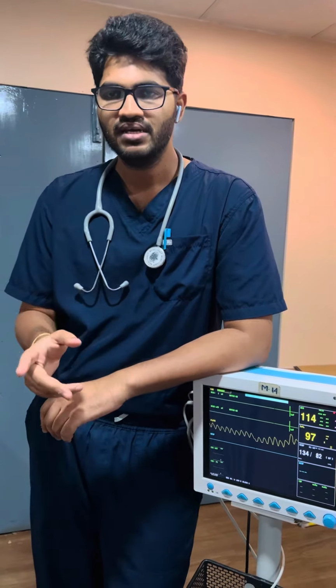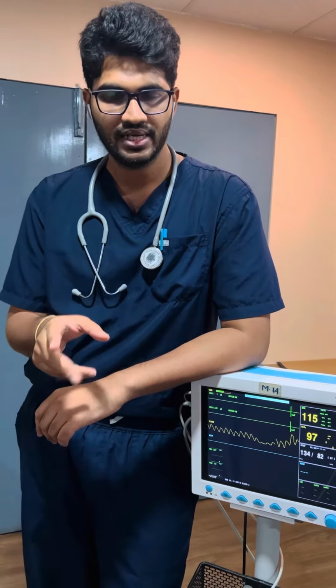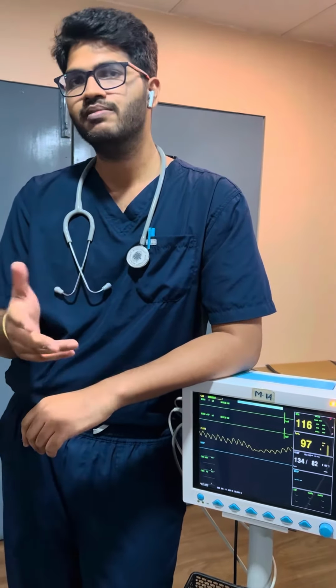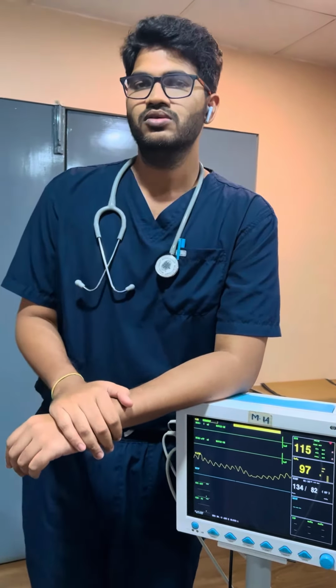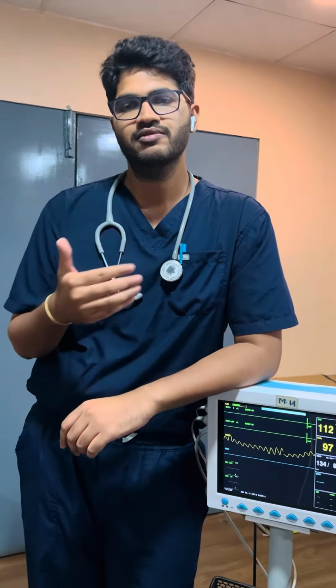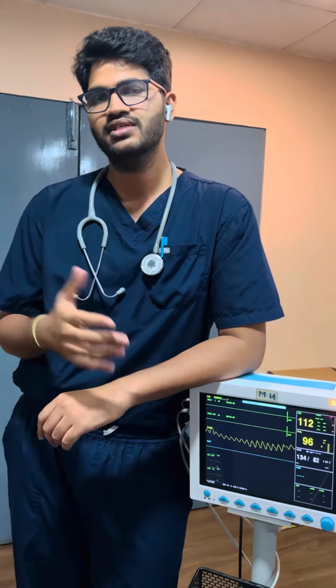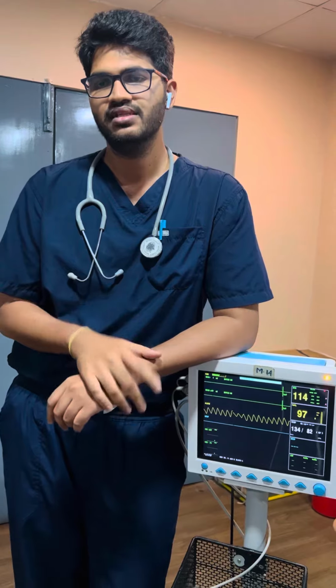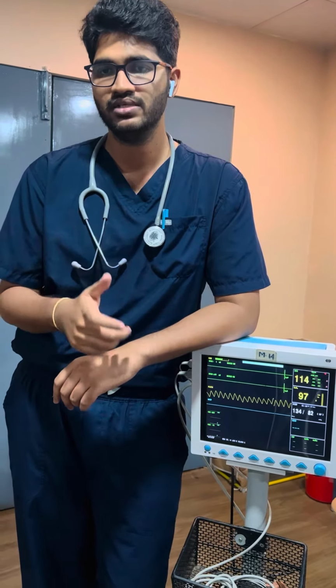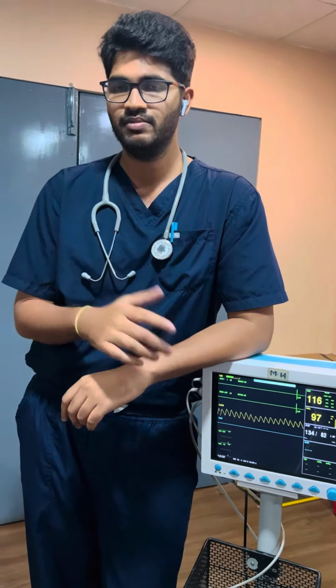In patient B, the systolic BP is 120 and the heart rate is 120. What will be the shock index? I know it's 1. So commonly, if a patient comes with a low BP, our attention will go towards the low BP one. And in this case, patient B has a systolic BP of 120 and a heart rate of 120, so the shock index is 1, which I said before.